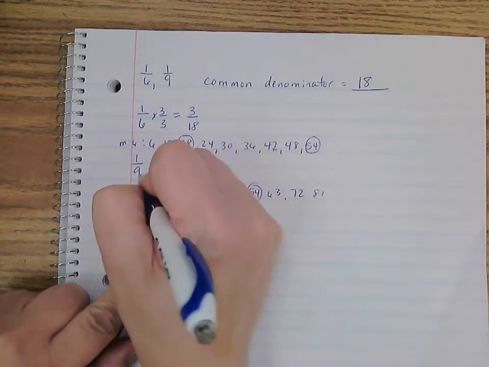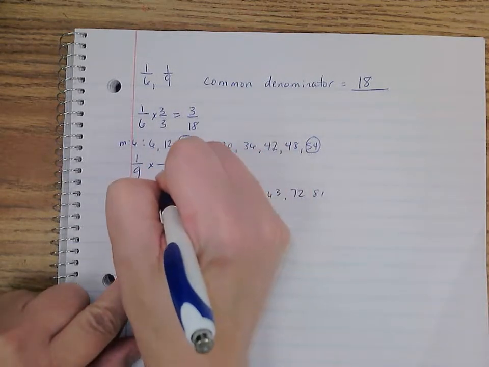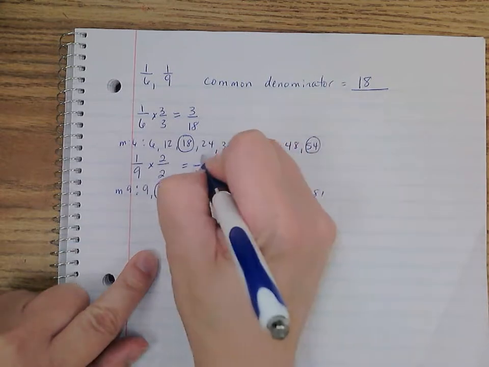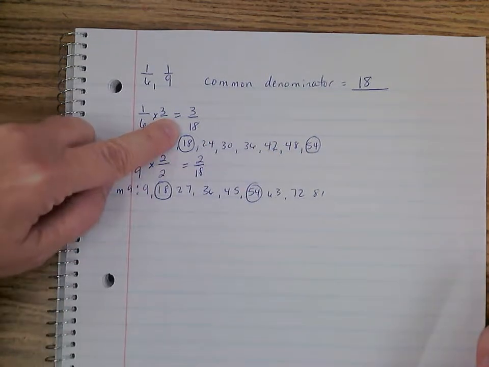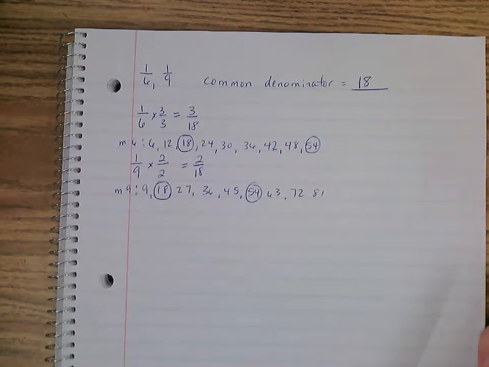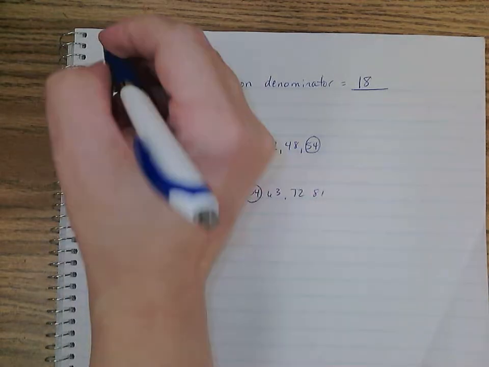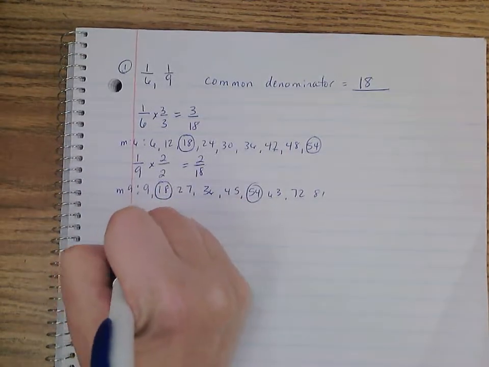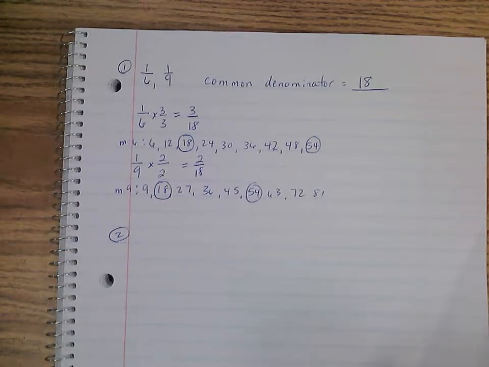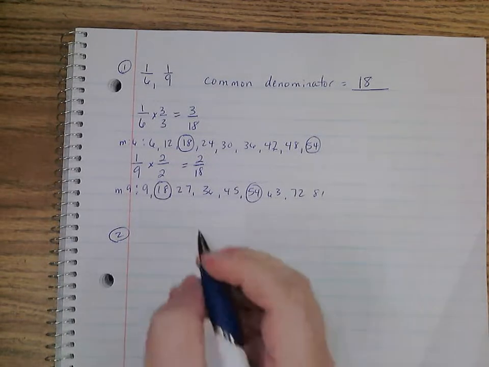9 times what is 18? That would be 2. 1 times 2 is 2. So my two fractions are 3/18 and 2/18. So there's problem number 1. Number 2, let's do 1/5 and 1/3.